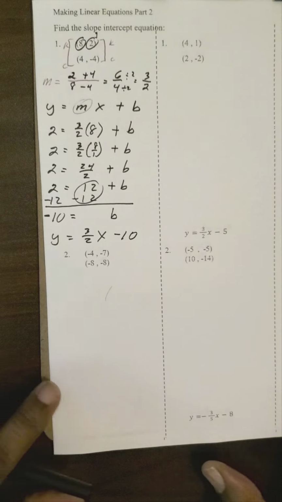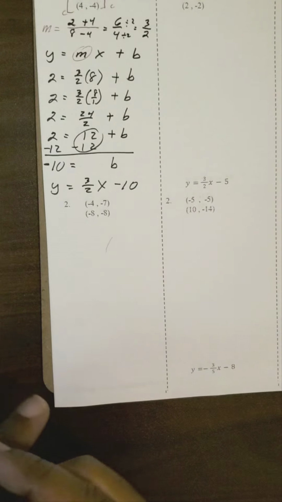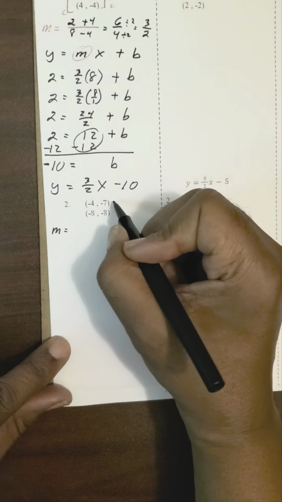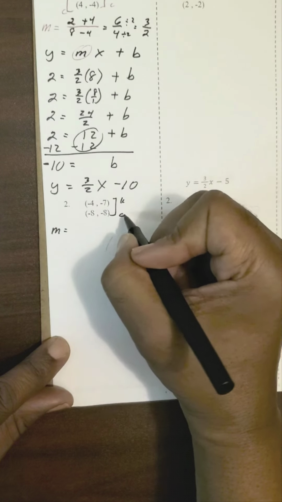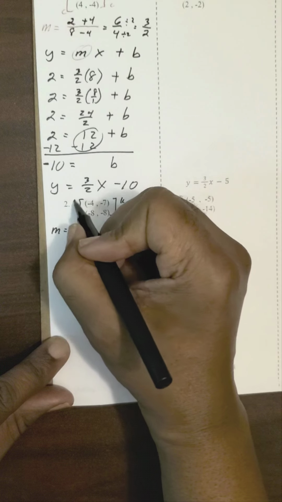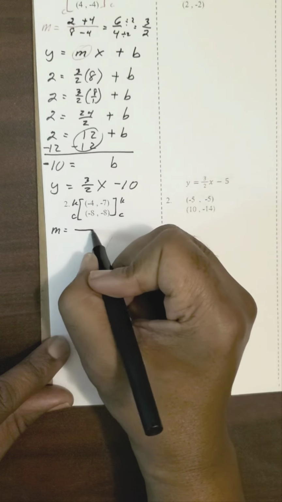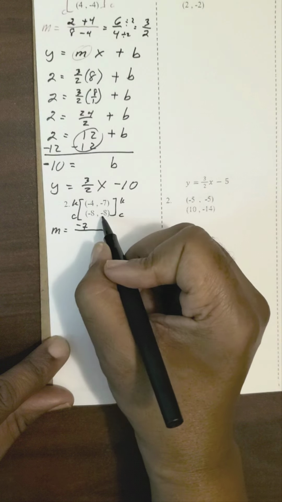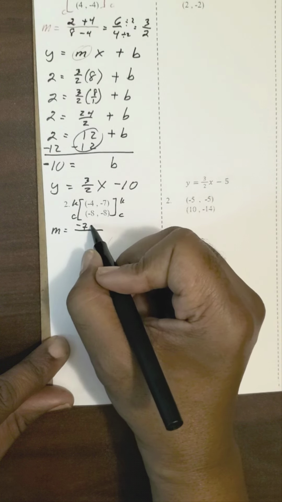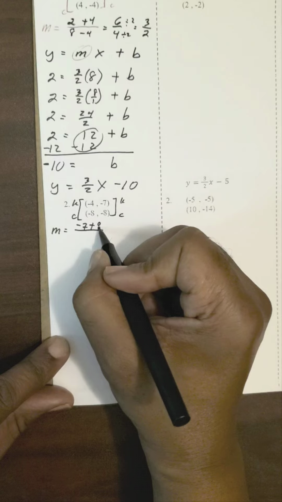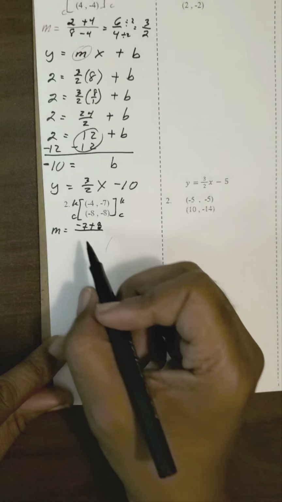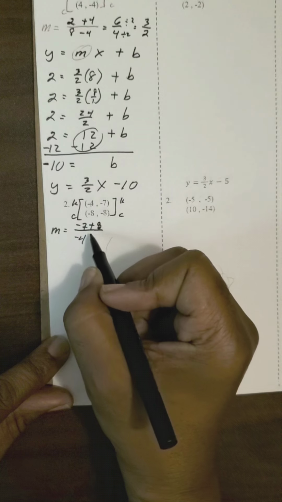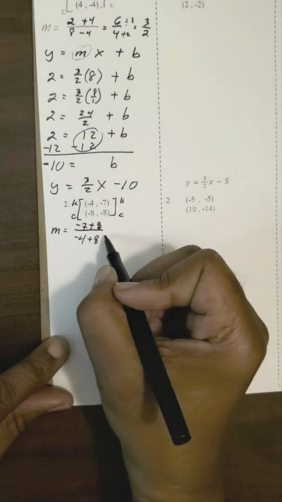Okay, once again. All right, so we're going to find the slope. We're going to do a keep and change. And then on the left side, a keep and change. So from the right side, we're going to keep the -7 and change the -8 to a +8. On the bottom, we're going to keep our -4 and change our -8 to a +8.